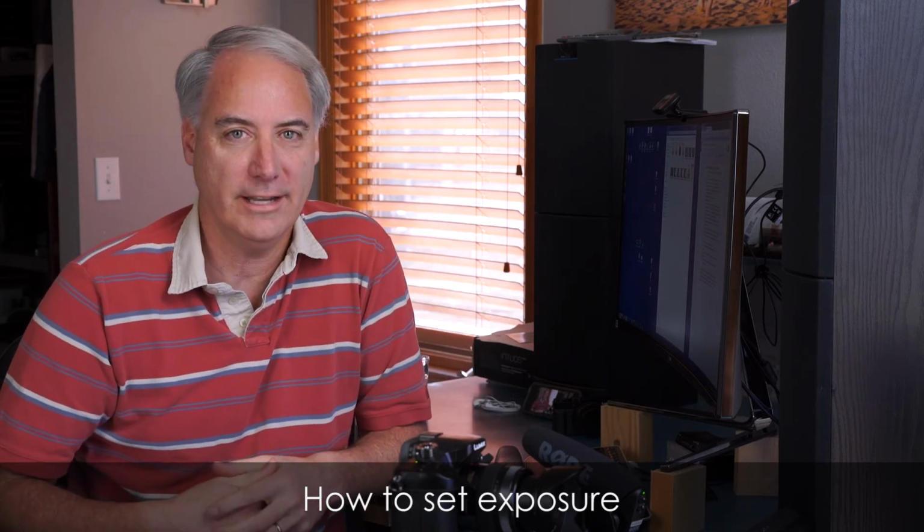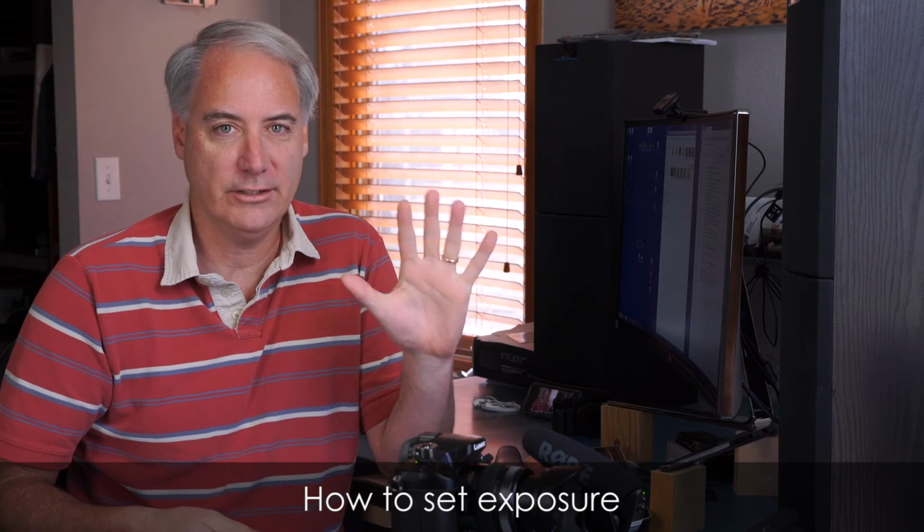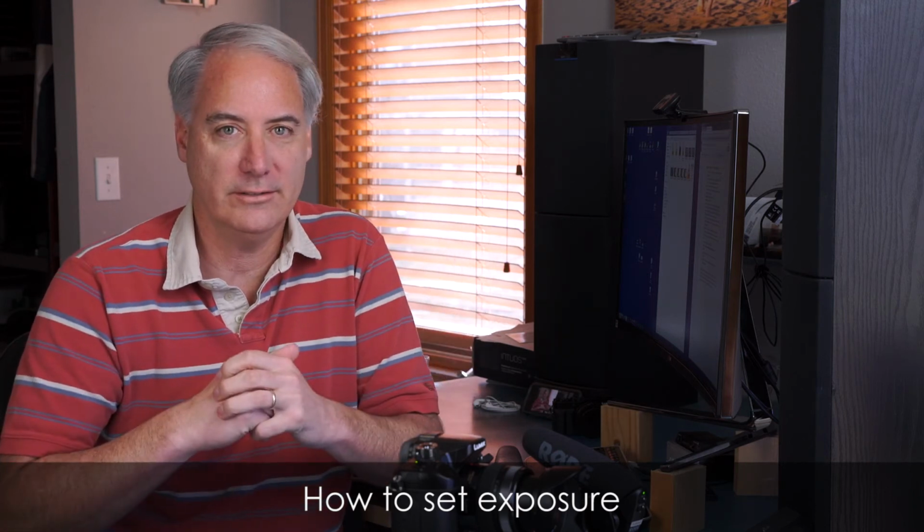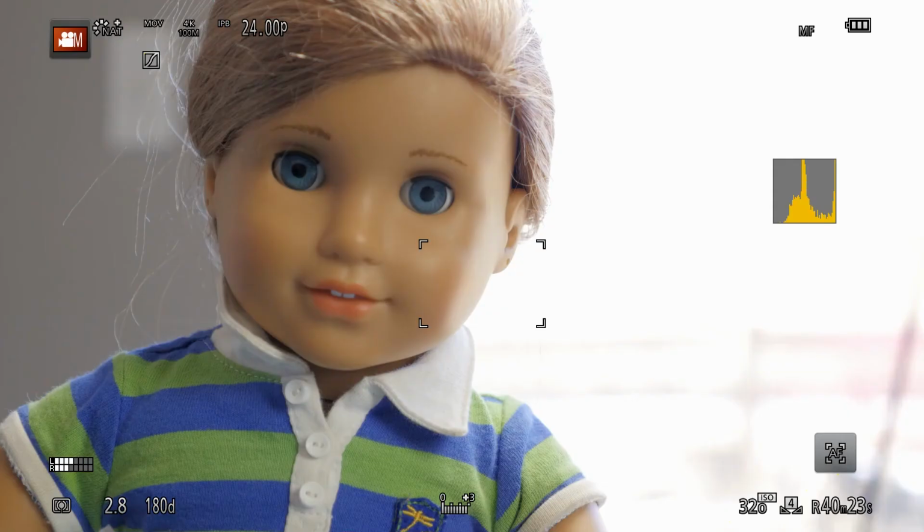And that's what we're going to cover next. Basically, there's 5 different tools in the camera that we can use to get a properly exposed image. All right, the first tool at our disposal is the light meter. We've already demonstrated this already.